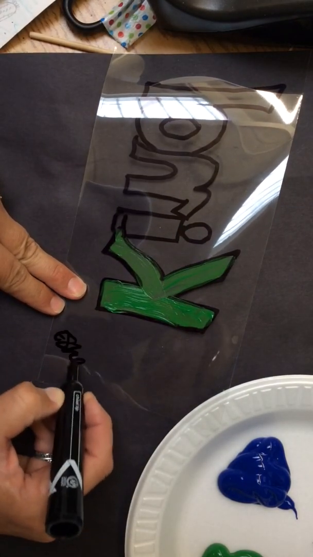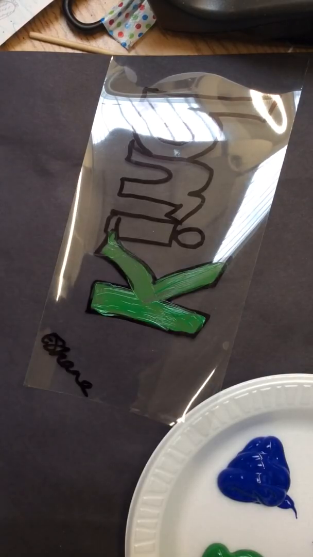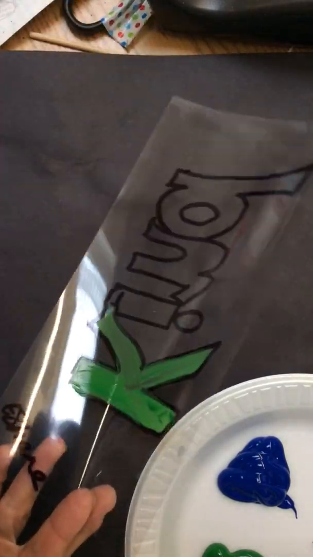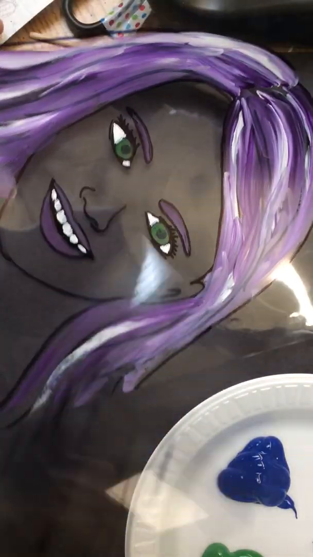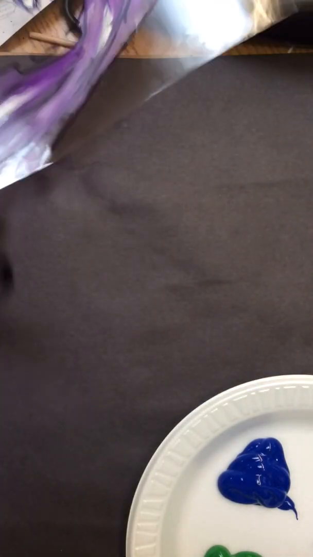Go ahead and write your name with Sharpie somewhere in the bottom corner, and then go bring it over to the drying rack along with your face. Stack those together, bring them to the drying rack.